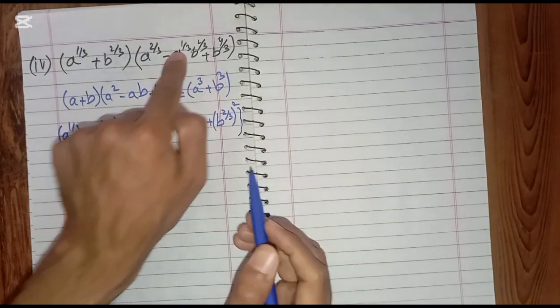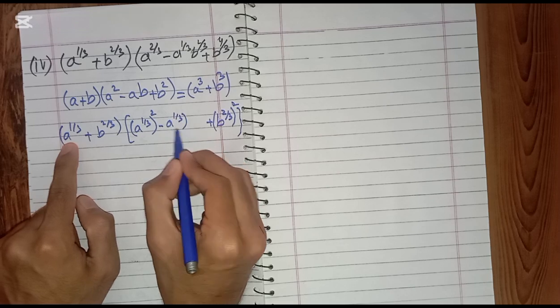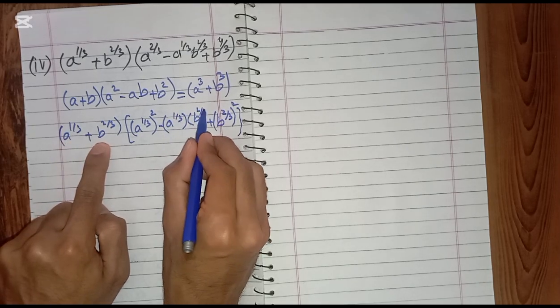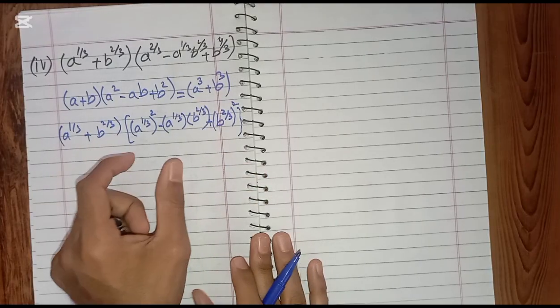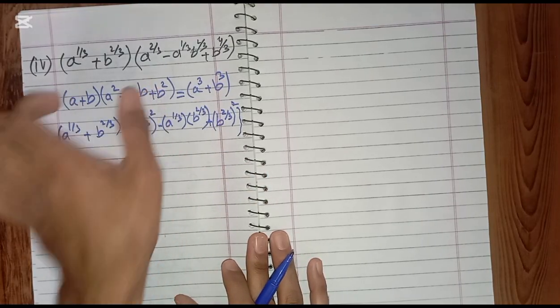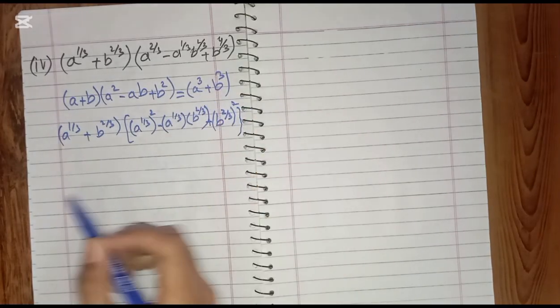And only one thing remains: this is our a, that is a power 1 by 3, and this is our b, that is b power 2 by 3. If you see, our question statement is now matching with our formula statement. Now you can write it as a power 3 plus b power 3. How do we write it?